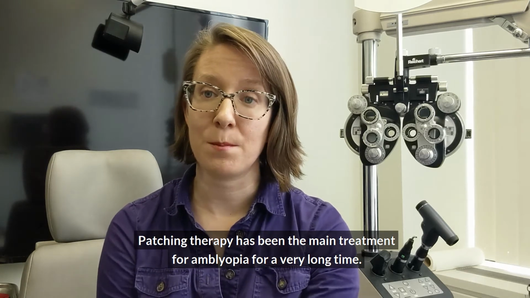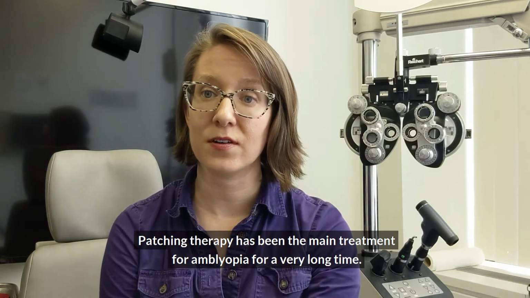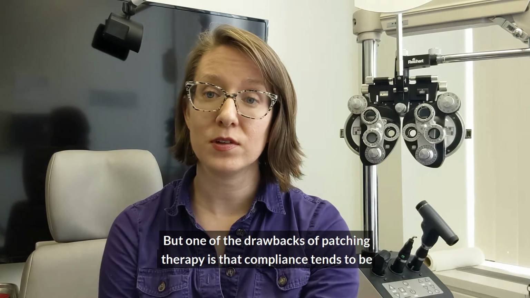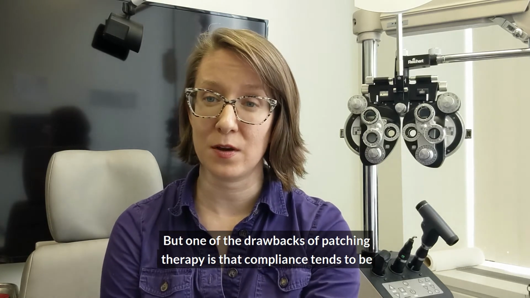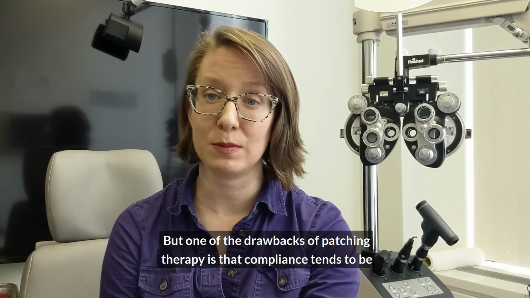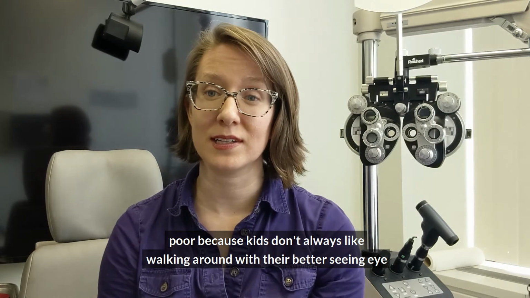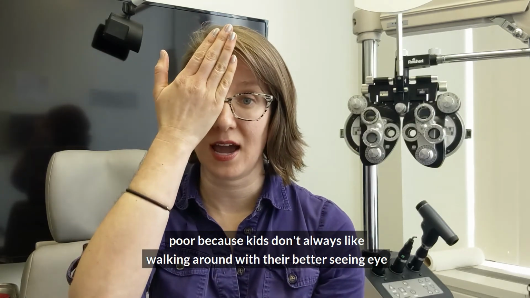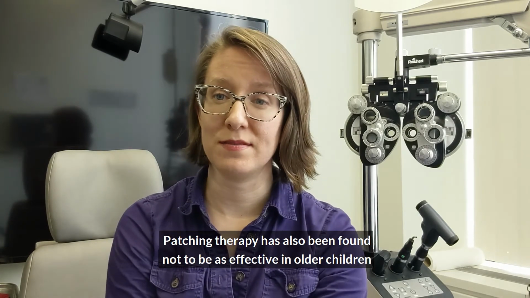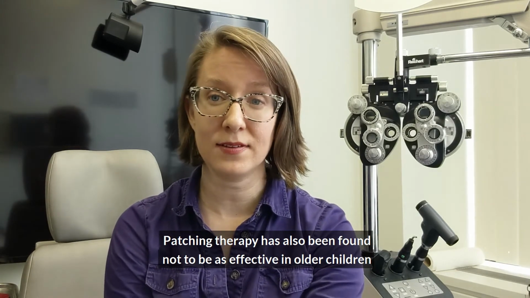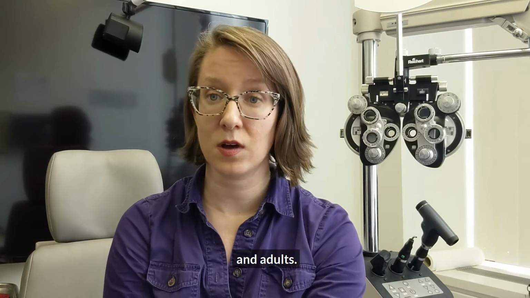Patching therapy has been the main treatment for amblyopia for a very long time. But one of the drawbacks of patching therapy is that compliance tends to be poor because kids don't always like walking around with their better seeing eye covered up. Patching therapy has also been found not to be as effective in older children and adults.